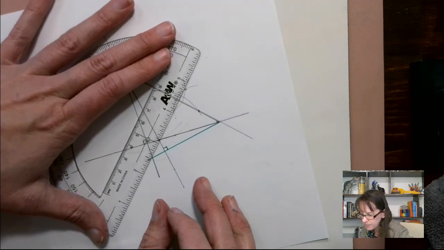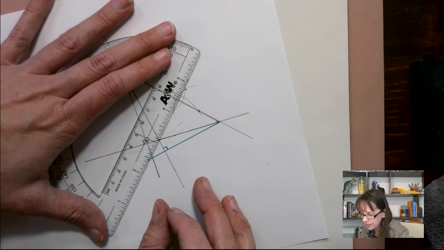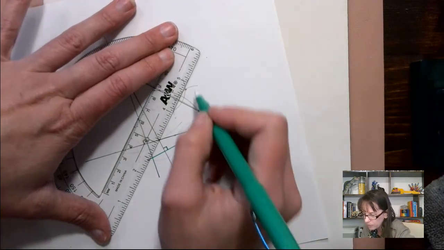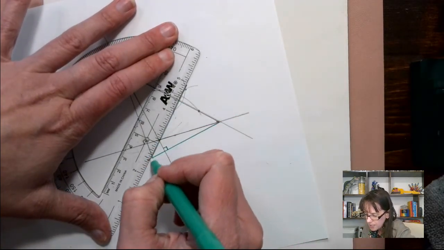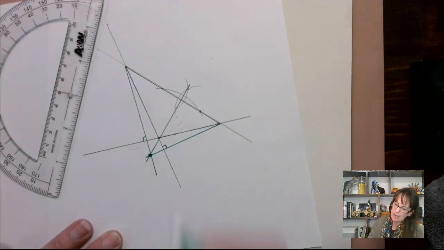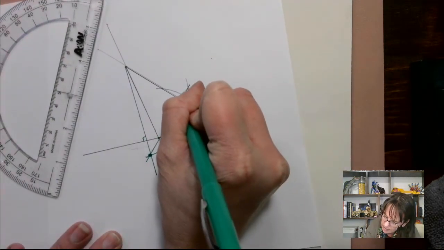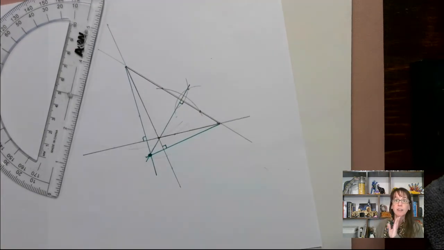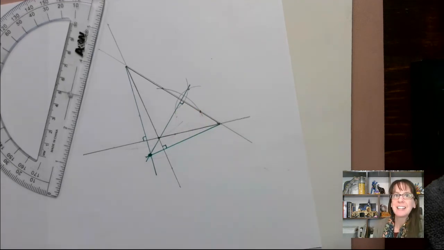Whoops, there we go. Extend that guy out. I wrote my point off a little bit. Just like that. So that guy right there is going to create a 90-degree angle with the opposite side. So that guy right there is our orthocenter. And again, those are all created by altitudes, not by perpendicular bisectors. I know they create perpendicular lines, but you've got to make sure that you know the difference between the two.